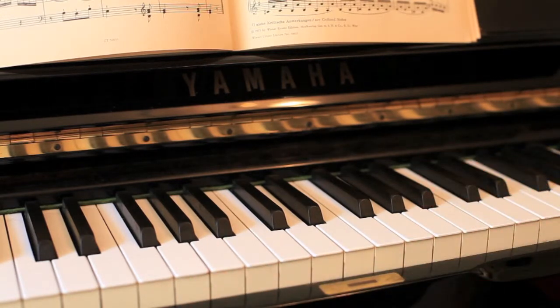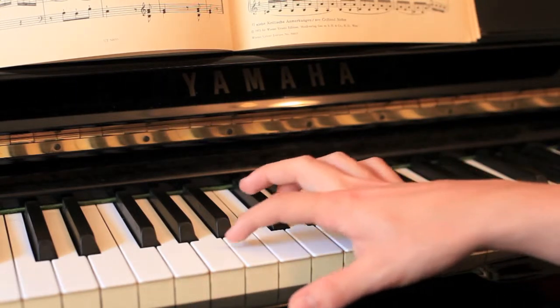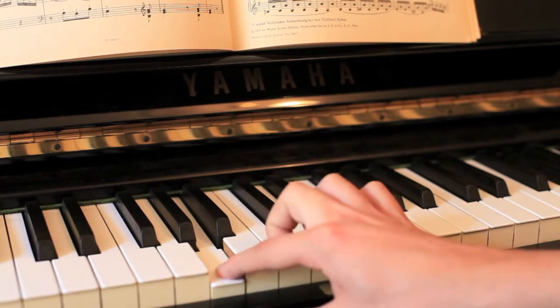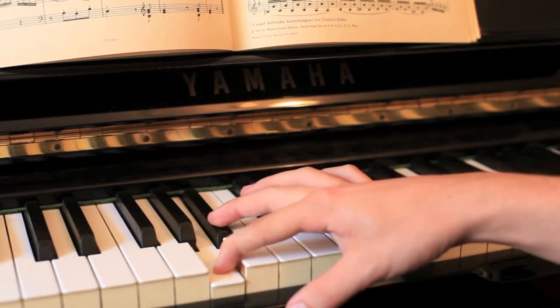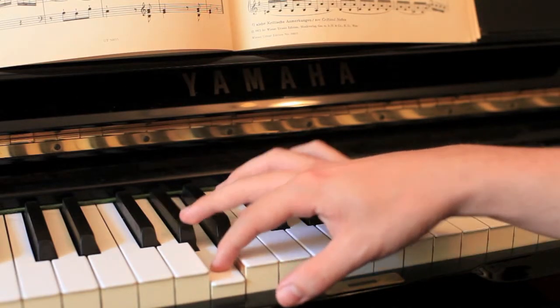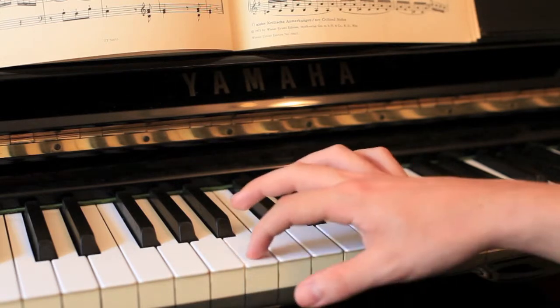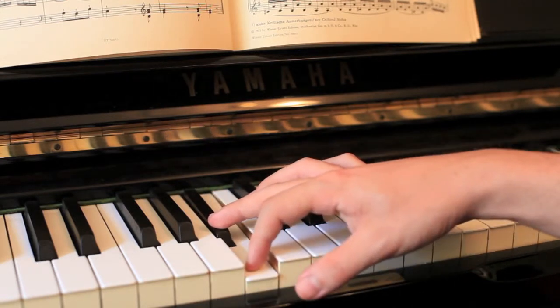The smallest interval is the semitone, which is the shortest possible distance between two notes. So from A, we can go a semitone upwards to the A sharp, or a semitone down to the A flat. From B, we can go a semitone up, or a semitone down to the B flat.